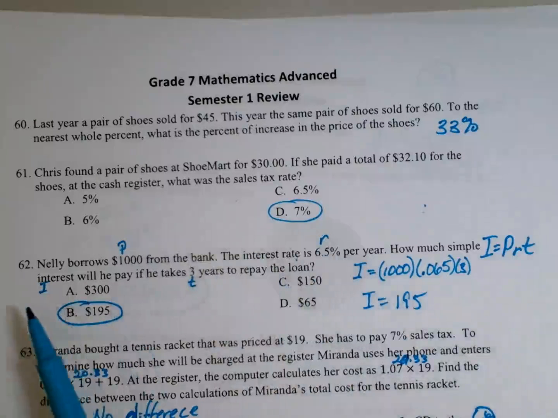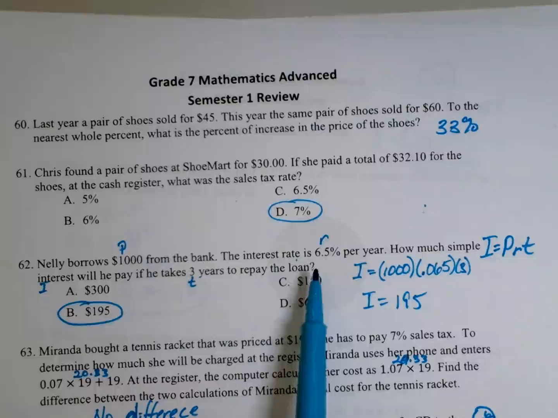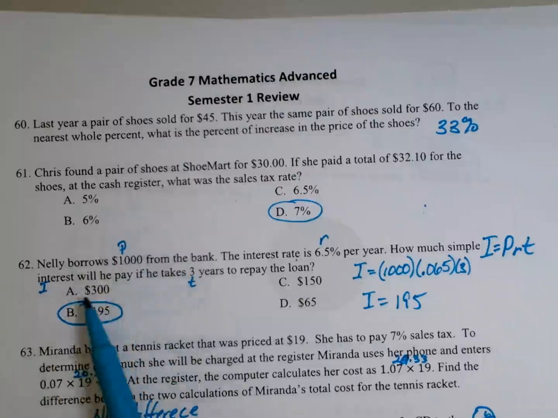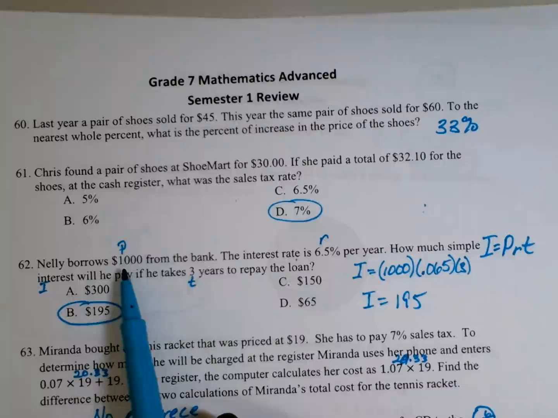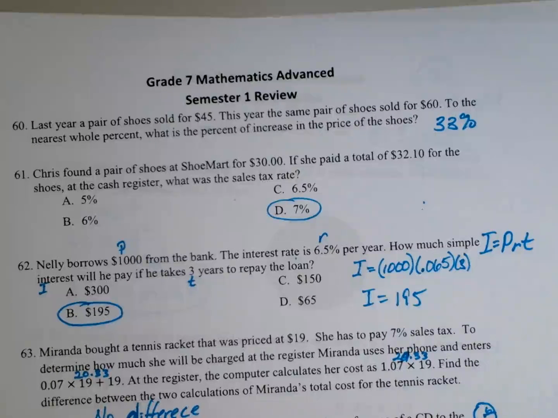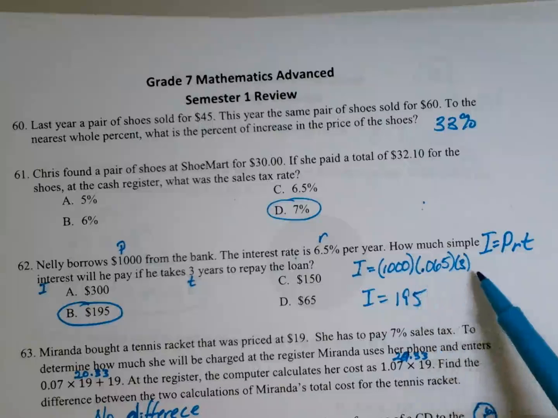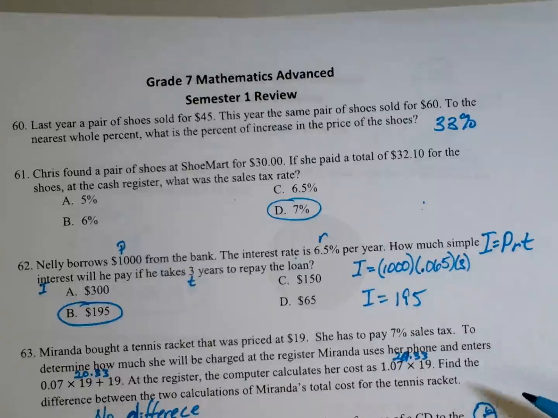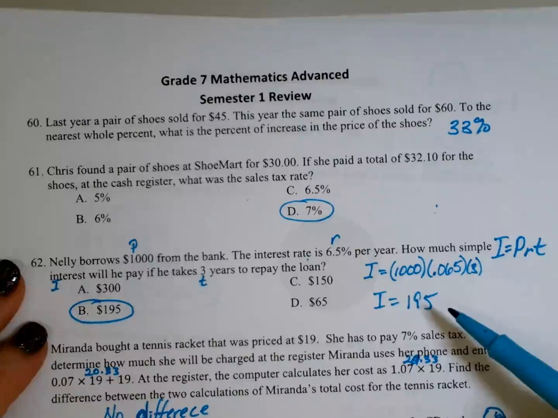So for 62, Nellie borrows $1,000 from the bank. The interest rate is 6.5% per year. How much simple interest will he pay if he takes 3 years to repay the loan? I'm going to use my I equals PRT. That is my formula. I know that the principal, the amount that he first borrowed, was $1,000. His rate was 6.5, which I write as 0.065. And then the years was 3, okay? So when I multiplied all those together on the calculator, I came up with $195. So that's the 195. Okay?